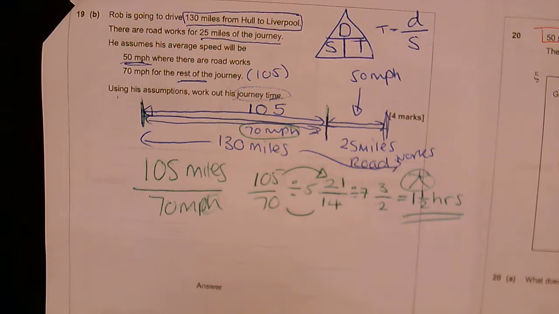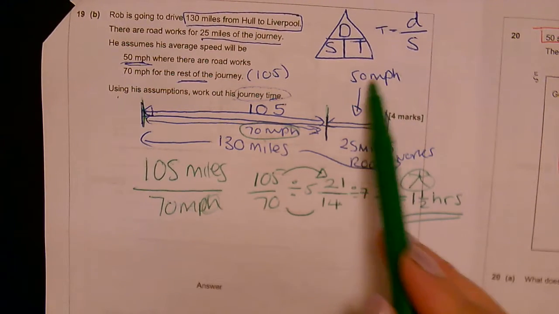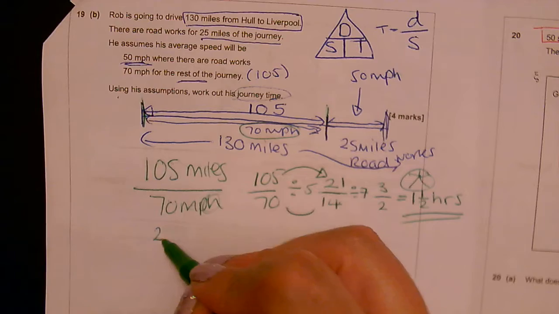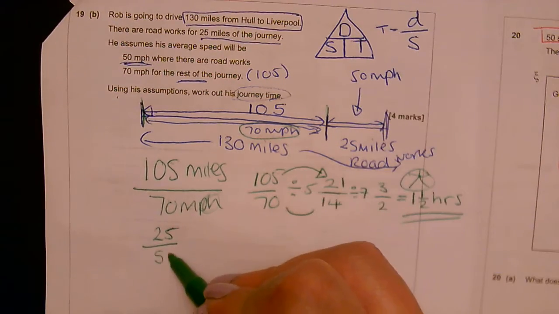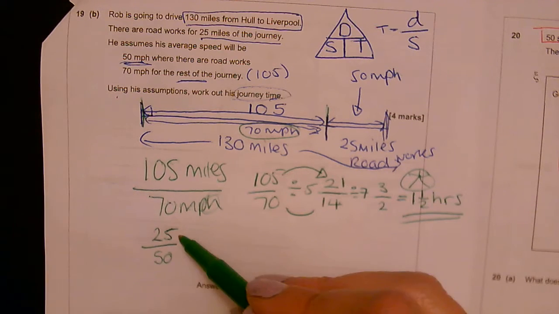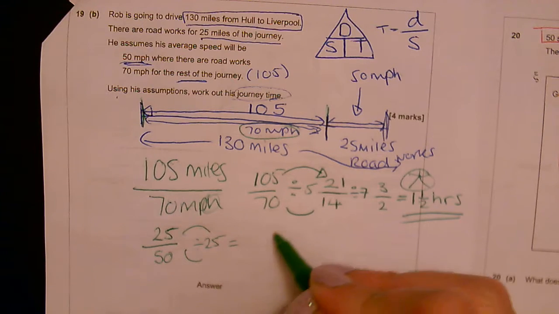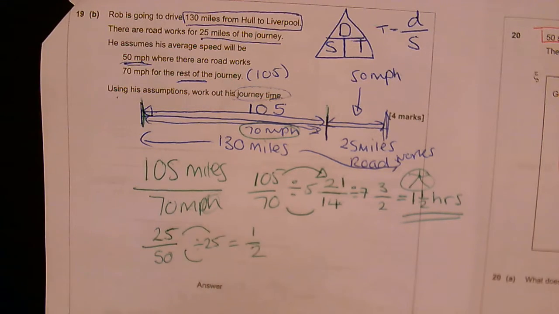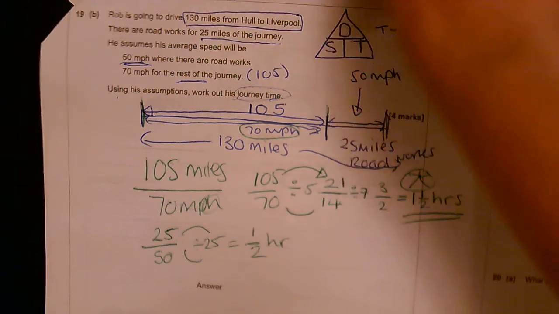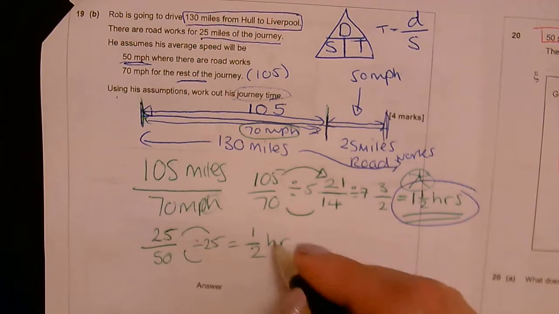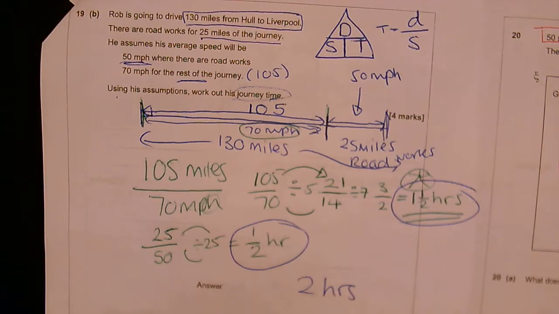We just need to do the same for the second part of the journey. So the second part was 25 miles at 50 miles per hour. So 25 is our distance, and our speed is 50 miles per hour. So 25 divided by 50. Hopefully we can see that this is half of it, but if not, we divide top and bottom by 25 using equivalent fractions to show that it is a half, and that's again half of an hour. So our total journey time is our hour and a half plus our half an hour, and they make a total of 2 hours.